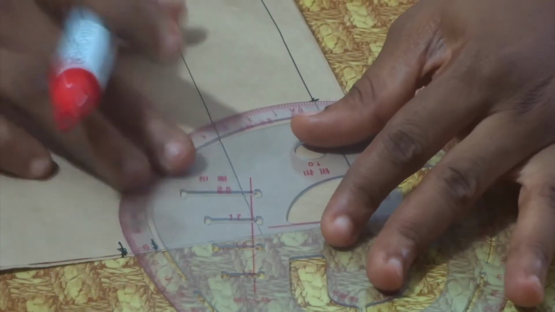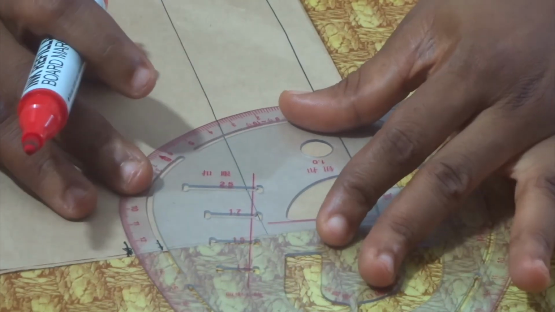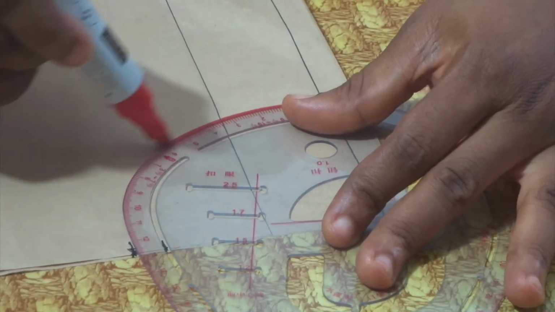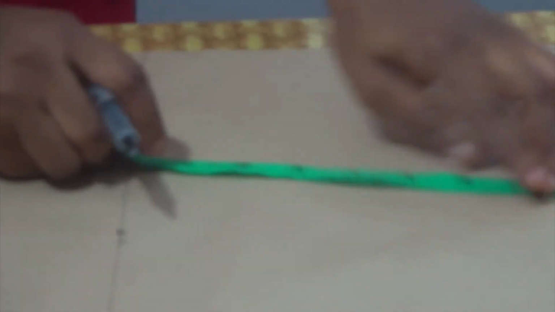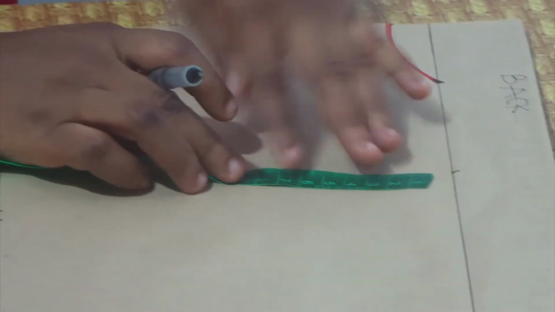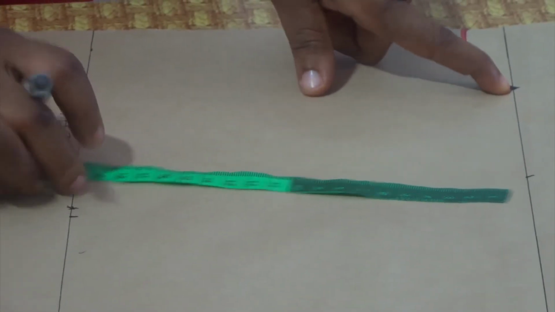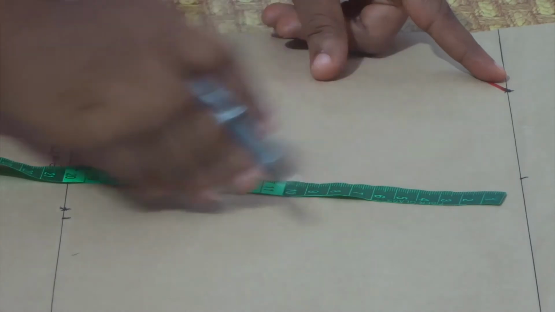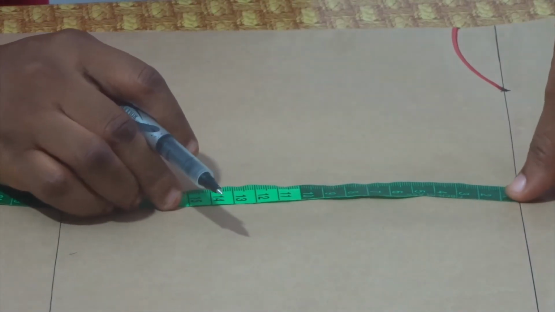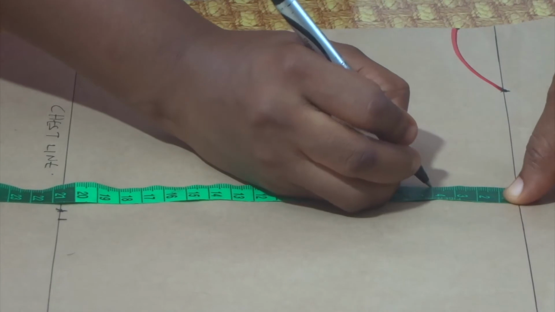This one, connect this one too. Okay. Now, this chest line, you want to know the armhole depth itself. Since we are going through the easy method, not trying to calculate, just lower the shoulder. Just come down by 4 centimeters.